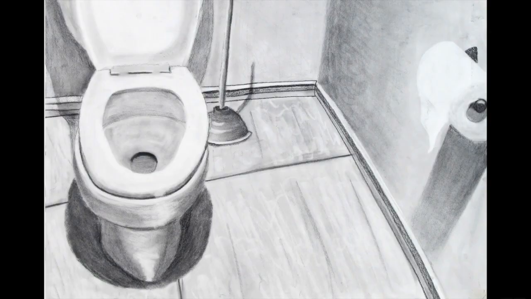And here's the last domestic ritual. This one's a little more humorous, the process of using the restroom. Okay, so think closely. Think of some domestic rituals that you do, and consider how they can be placed in an interesting composition and made into a drawing.